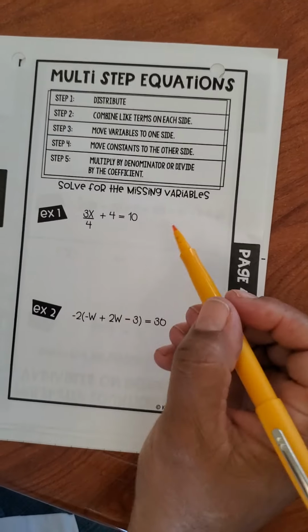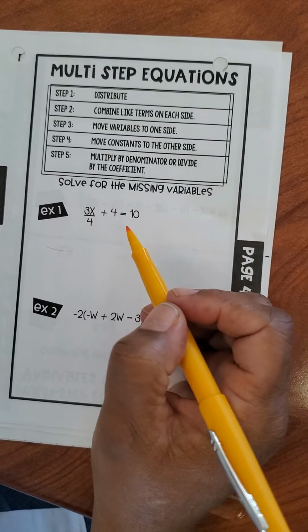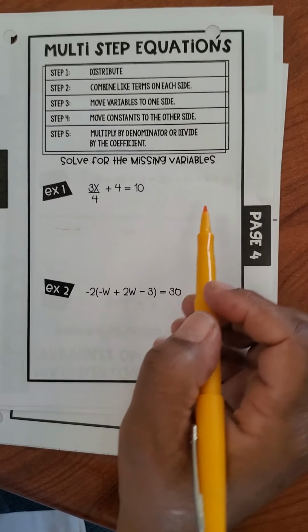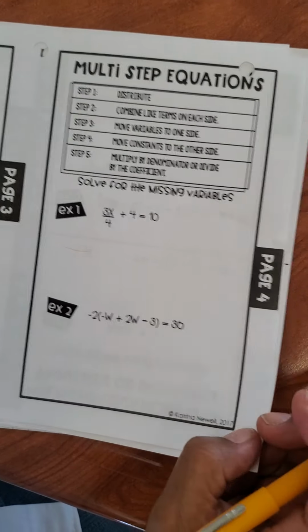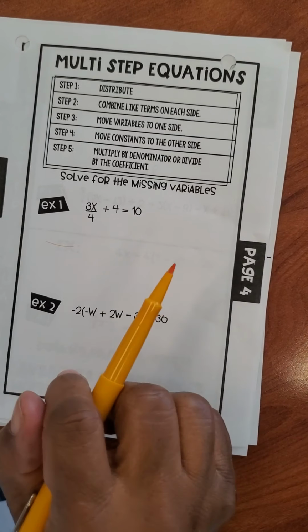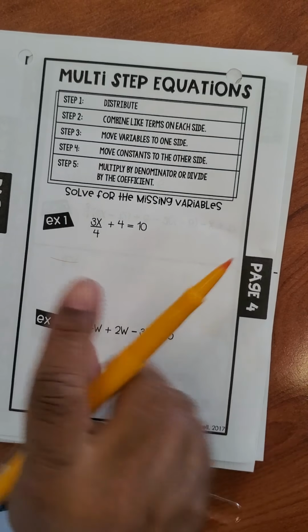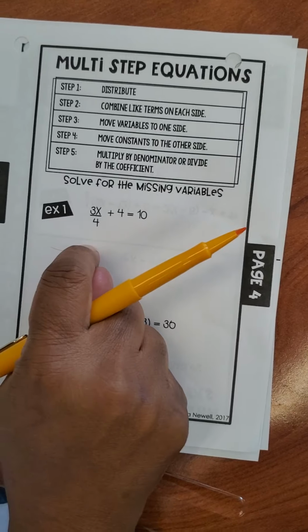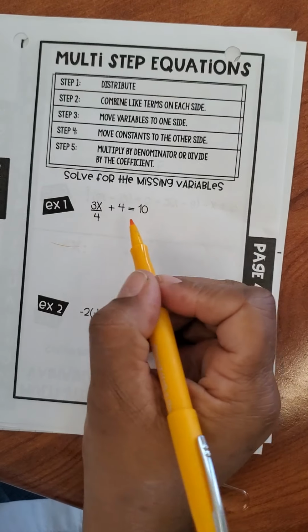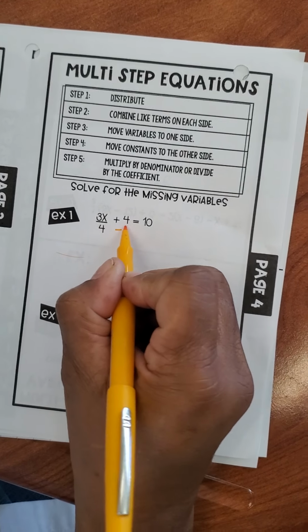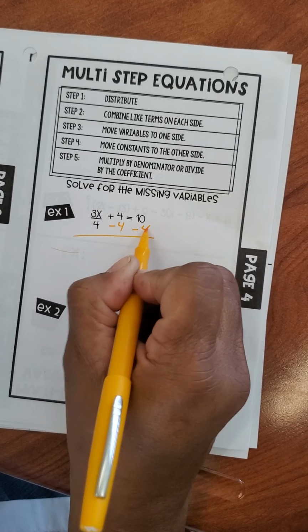Let's begin. Do we have anything to distribute? No. Do we have to combine like terms? No. But we do need to start moving a variable or a constant, right? Since the variable is on this side, I'm going to move the constant over by doing the opposite, subtracting 4 from both sides.